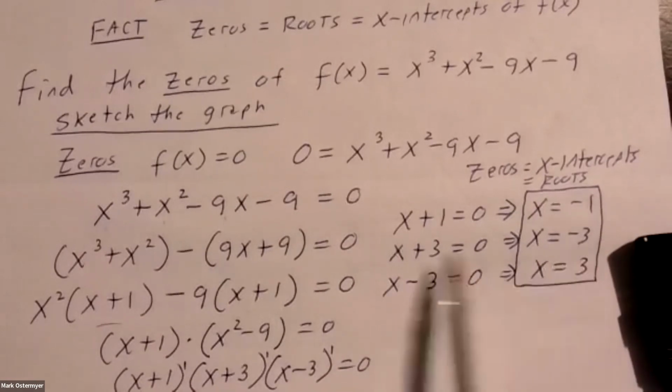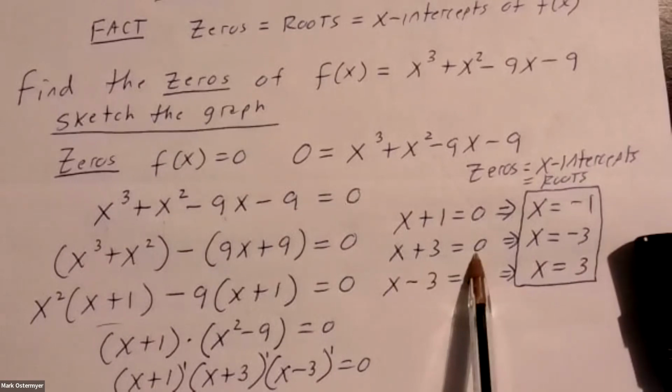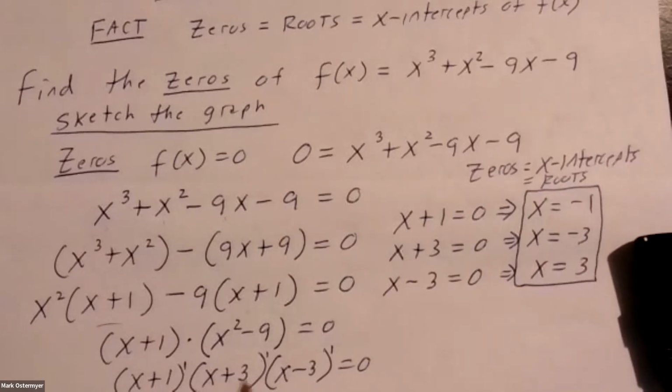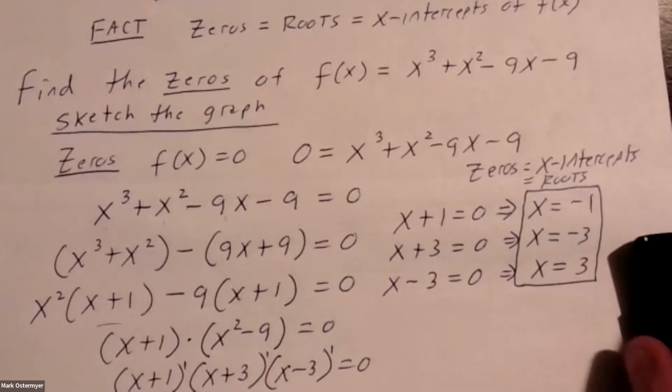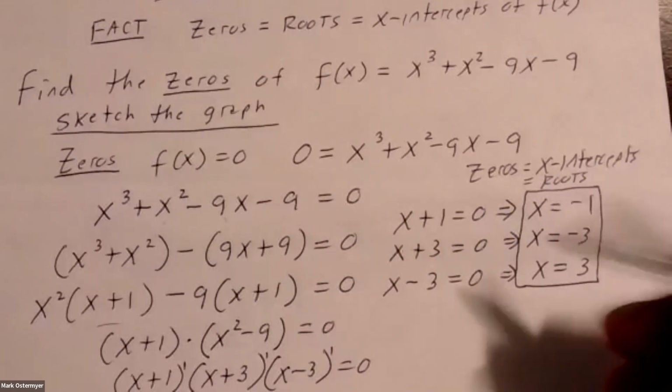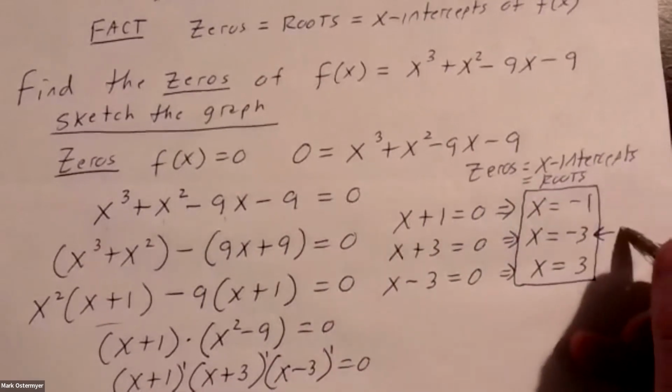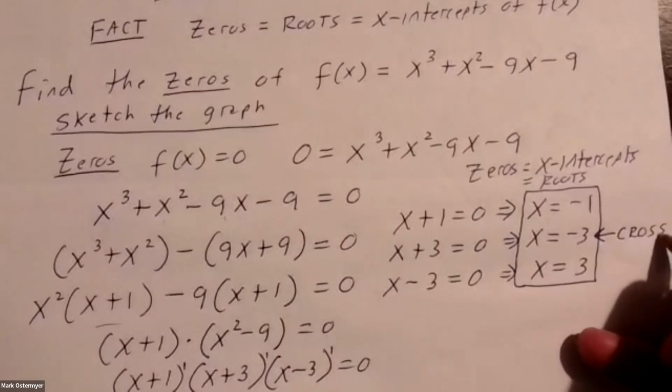Well, -3 came from this factor here, x plus 3 equal to 0. And that factor was raised to the first power, which is an odd power. Because x plus 3 is raised to an odd power, we would say the graph is going to actually cross through the x-axis at -3 by the theorem that I just mentioned, the touch cross point theorem. So the graph will actually cross through the x-axis here.